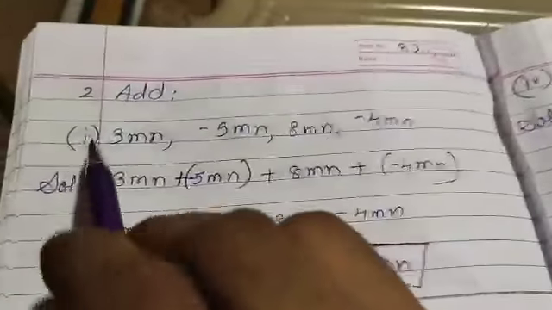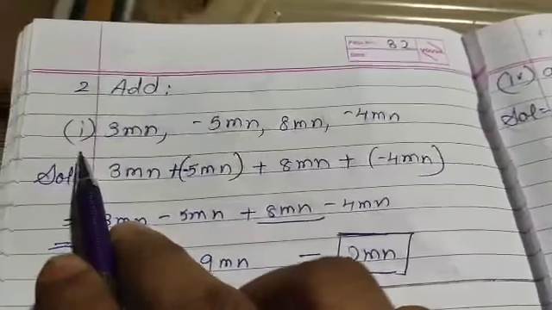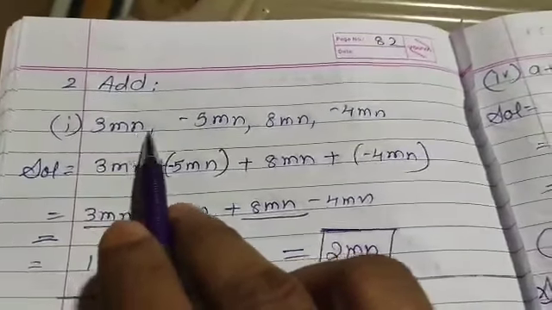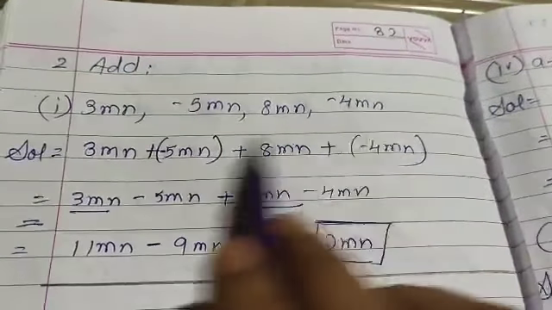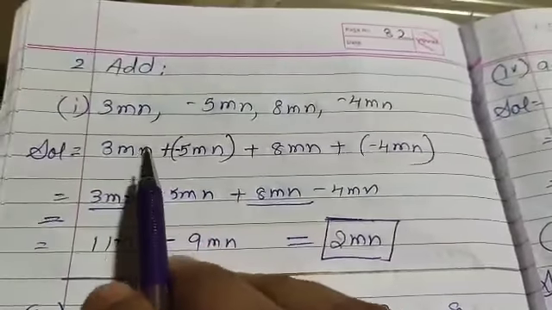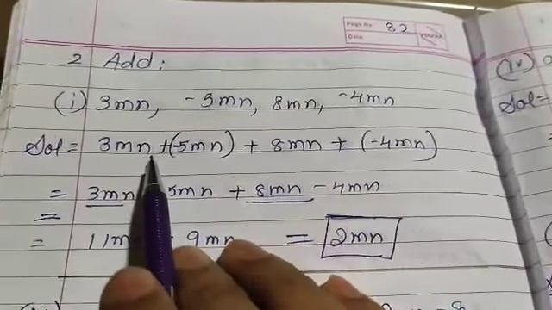Let us start our new question. Add the following. Now here the first question is 3mn, comma, minus 5mn, comma, 8mn, minus 4mn. Now dear student, how to add such? Now what we will do, just we will try to put in pattern.